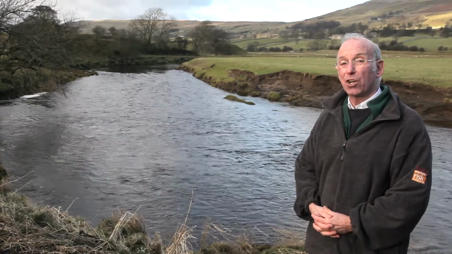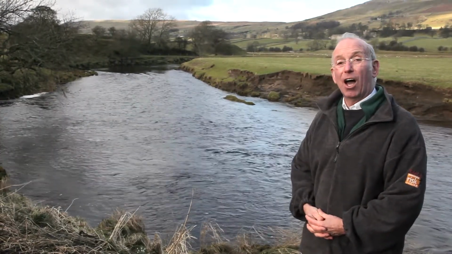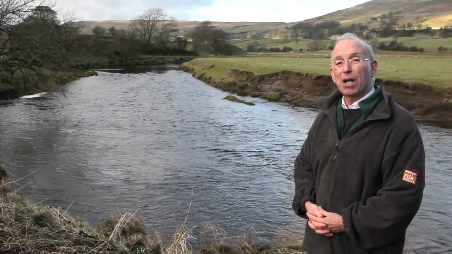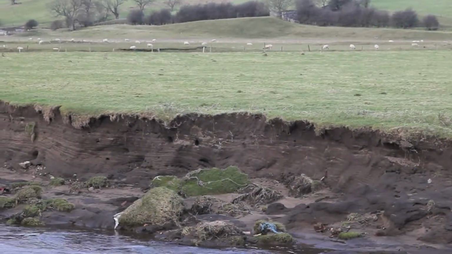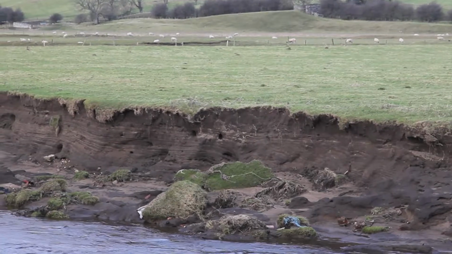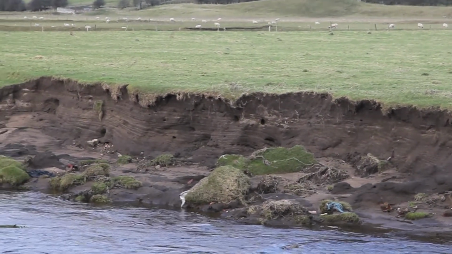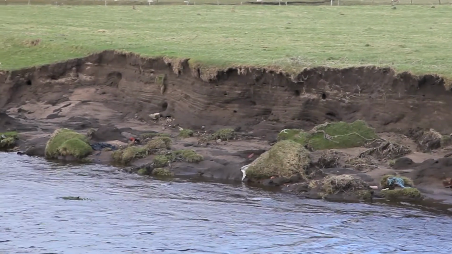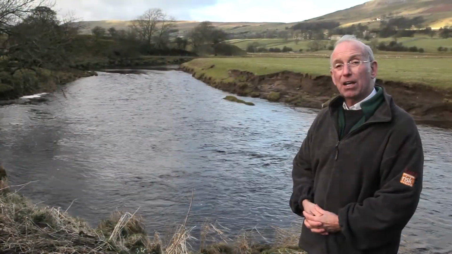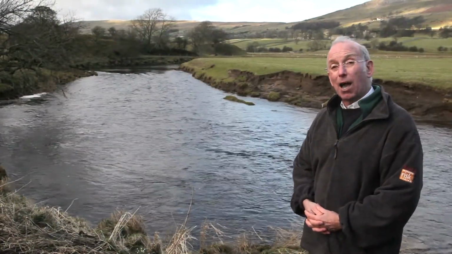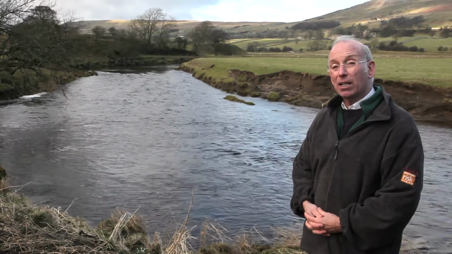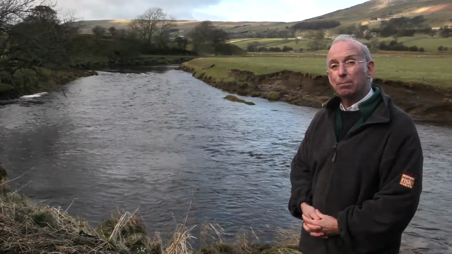But what it's actually showing you is a nice section of deposition where you can see silt, you can see the lighter bands of sand, but off into the distance you can see the vast floodplain that's being created partly by the glacier and partly by the River Ure overflowing its banks.